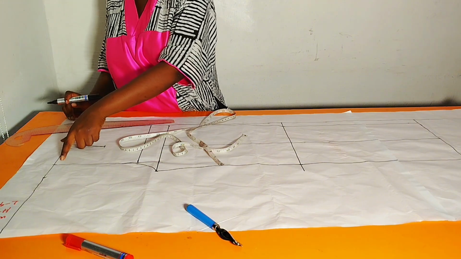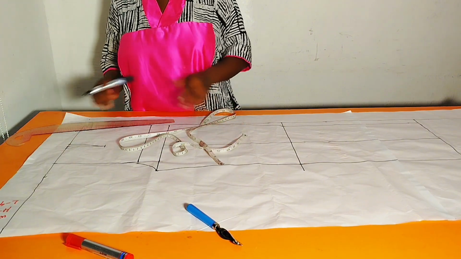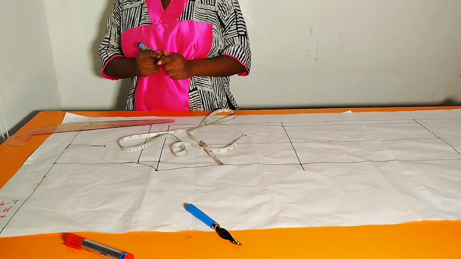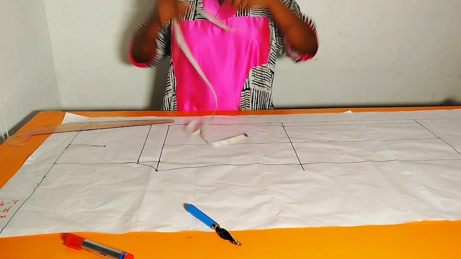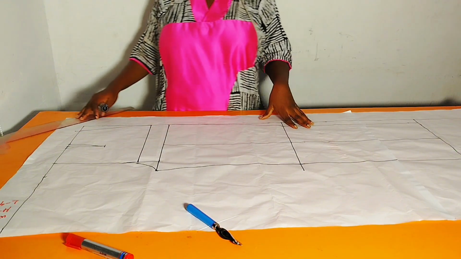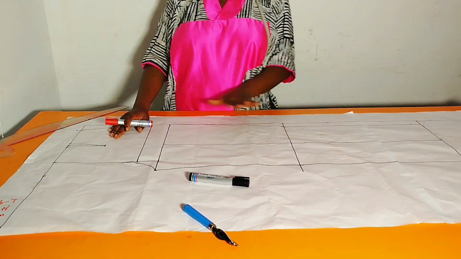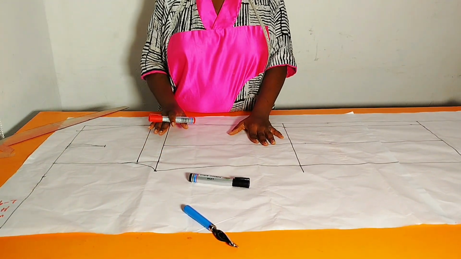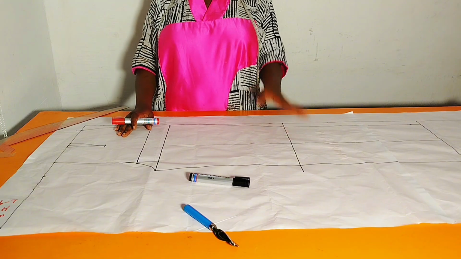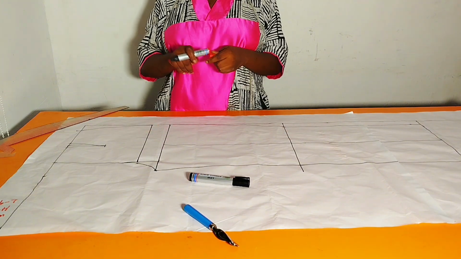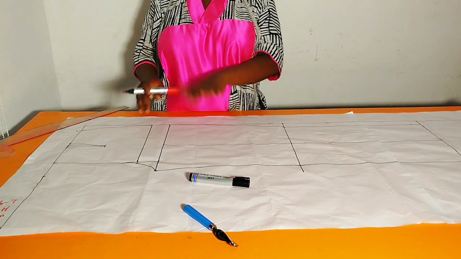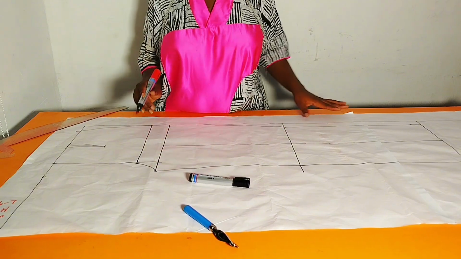I will come down by half an inch here, but I won't do that here until I'm done with the back pattern, so I will explain better. So this is our front pattern now. So for the back pattern, you're going to be deriving your back pattern from your front pattern. So you need your front pattern to get your back pattern. So for you to understand, I'll be using the red marker for the back pattern.